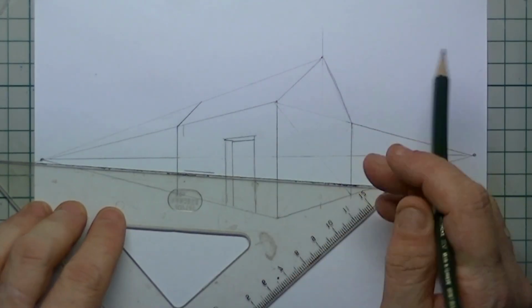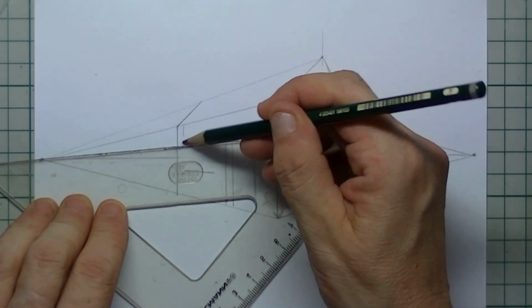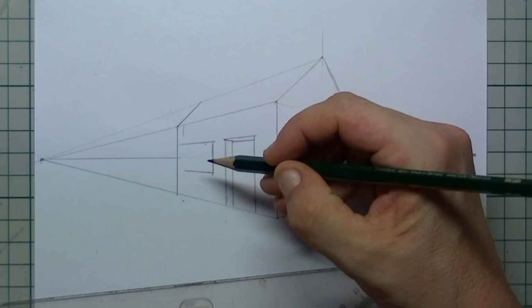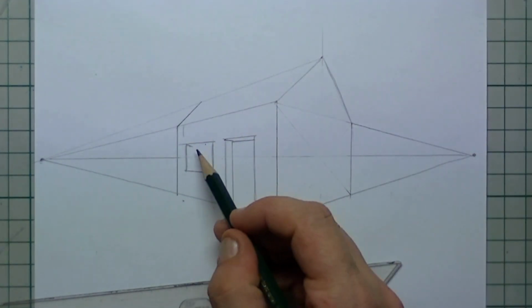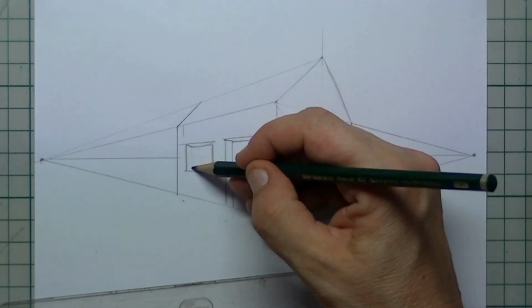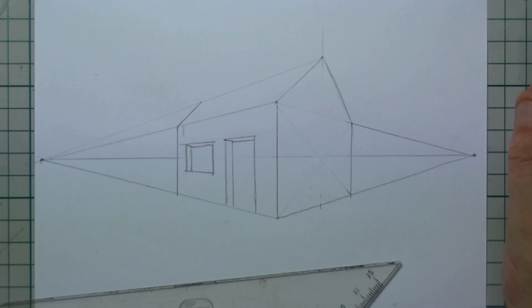Let's draw in a window. I make use of the disappearing point again, then draw in two vertical lines. I draw in the thickness of the wall, and yay, I have a window.